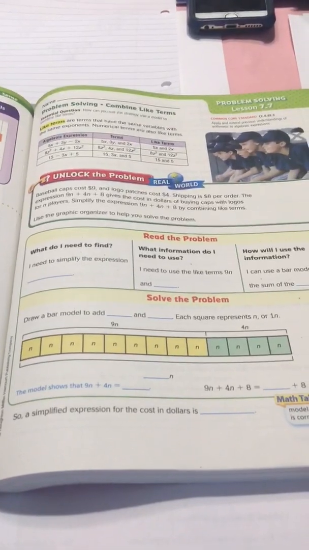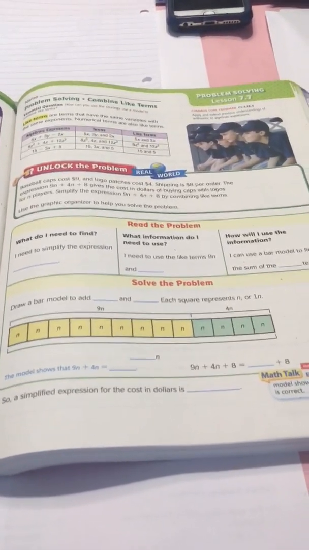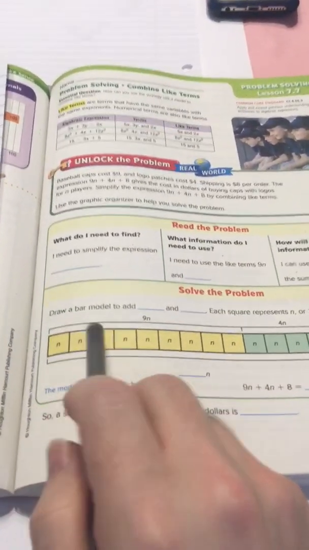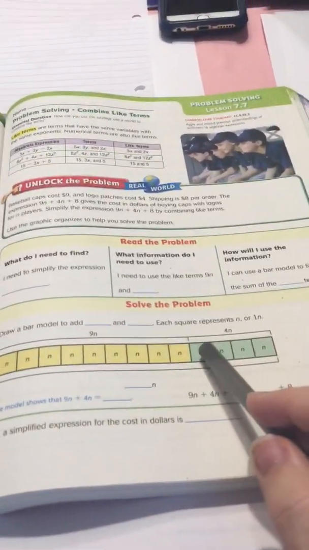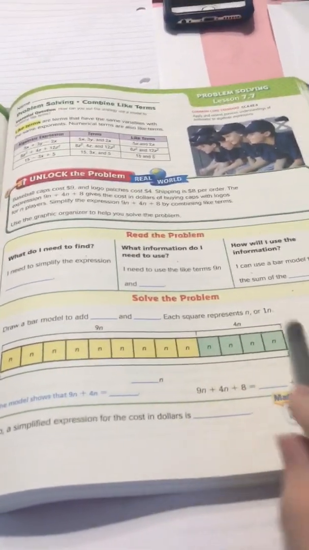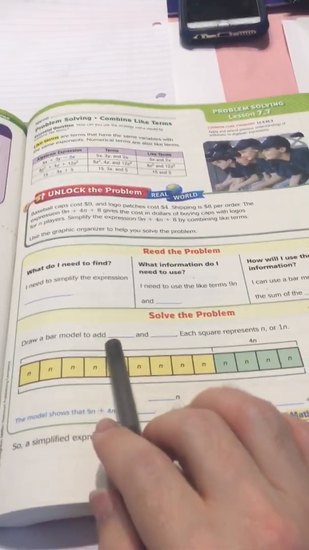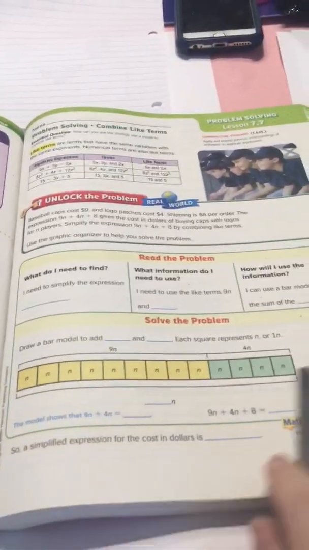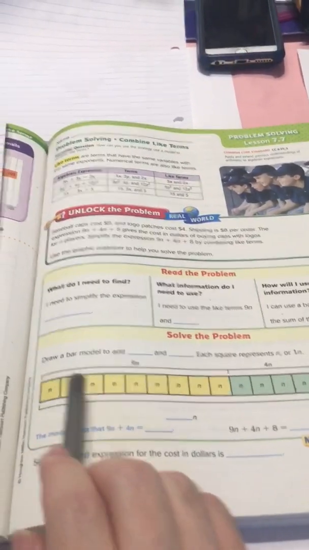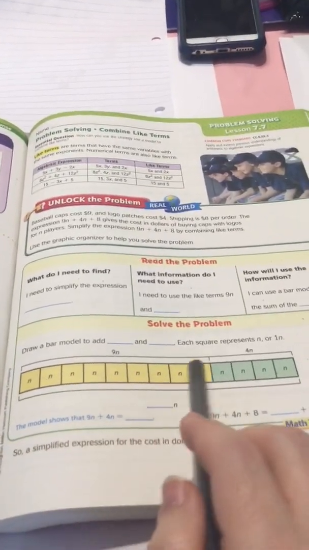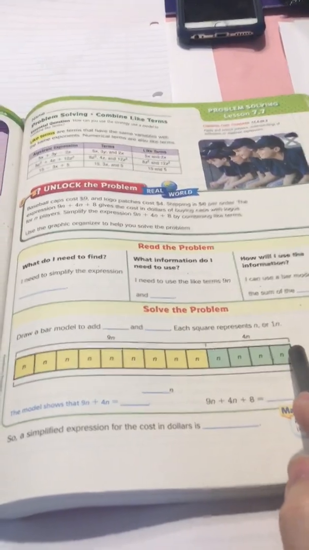So what they're doing with their bar model is they're saying, all right, well, I have 9n and 4n. So 9n is n plus n plus n plus n plus n plus n plus n plus n plus n. We have 9 n's. 4n is n plus n plus n plus n. We have 4 n's. So our 9n plus 4n is right here. Then to figure out our final answer, all you have to do is count up. 1, 2, 3, 4, 5, 6, 7, 8, 9, 10, 11, 12, 13.